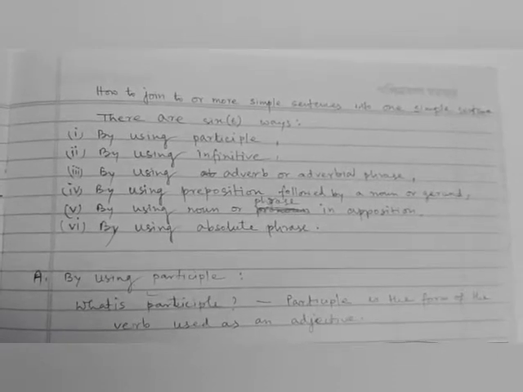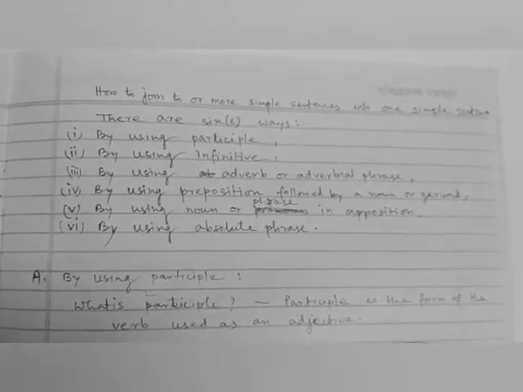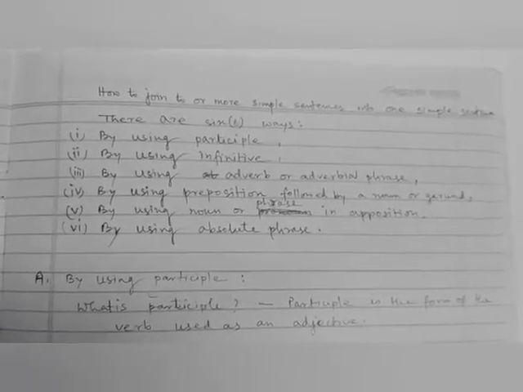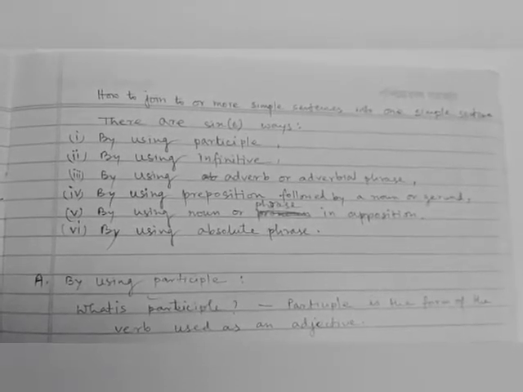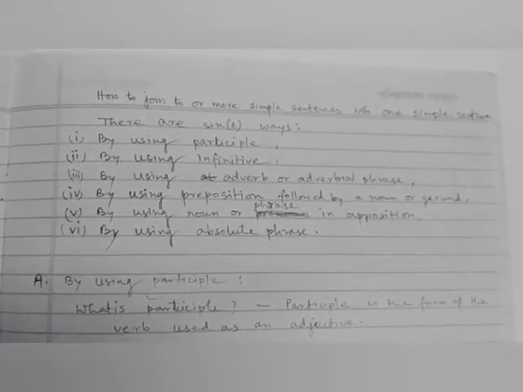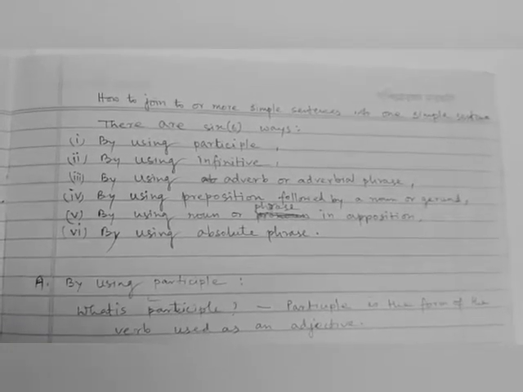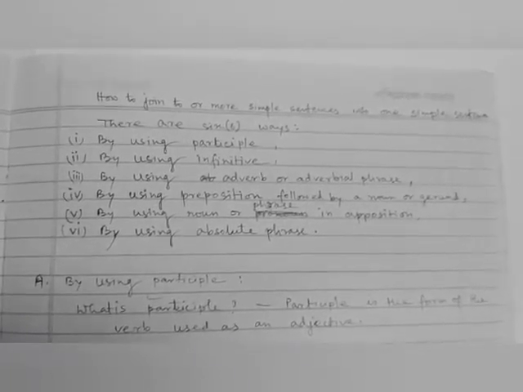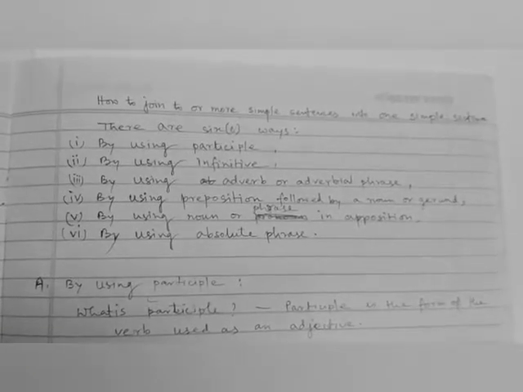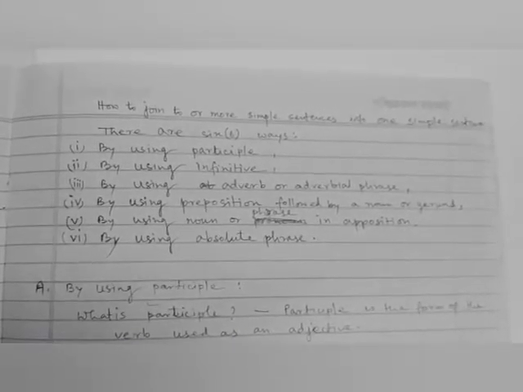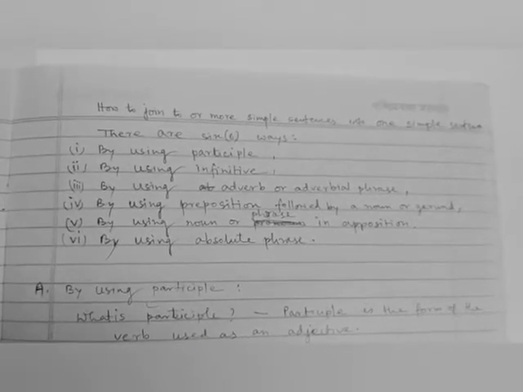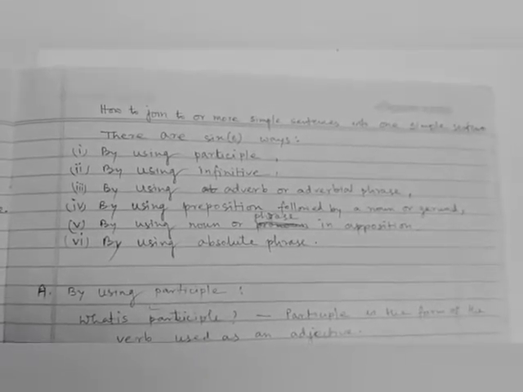Adverb is a word that tells about the manner, time, place, reason of a verb or an adjective.